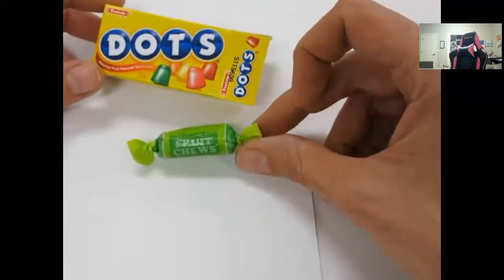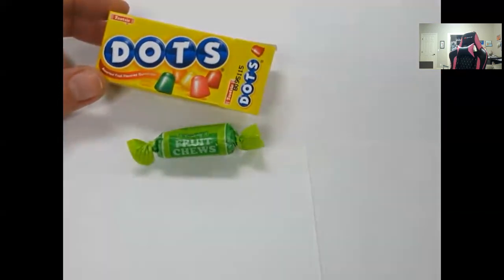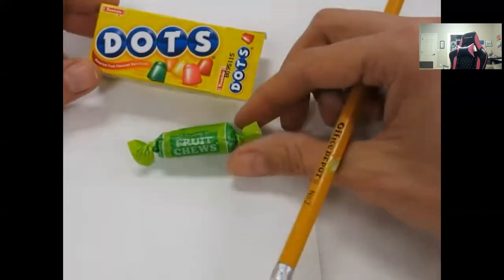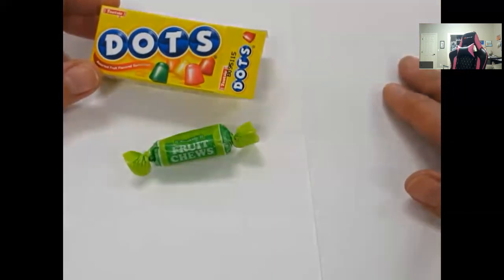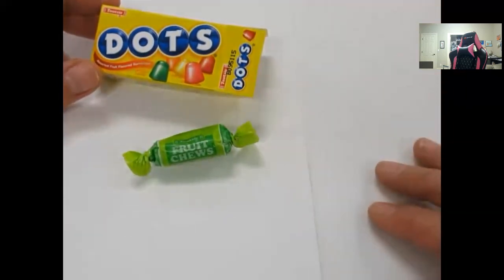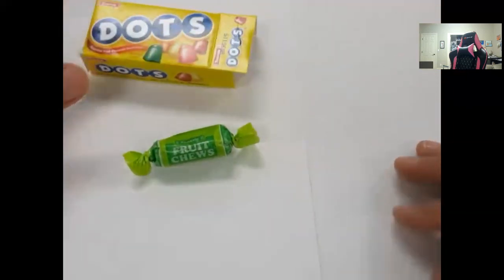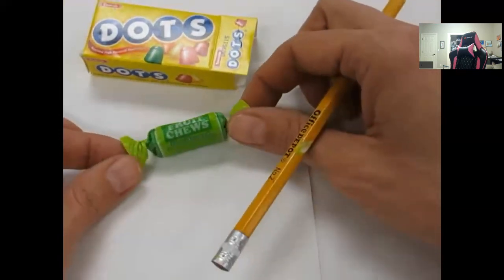Make sure whatever you're drawing, like for me, my candy still life, is very close to the surface that I'm drawing on. So this will be that paper that I'm going to draw on. I'm going to start with this candy chew first.